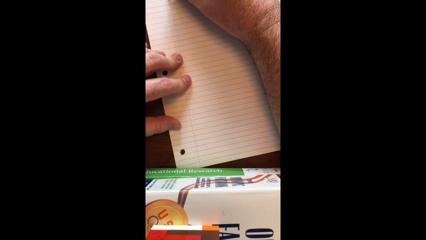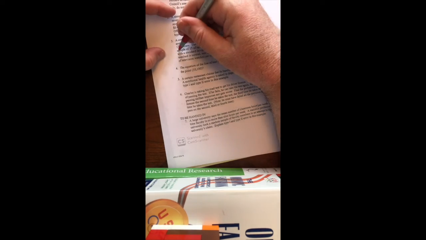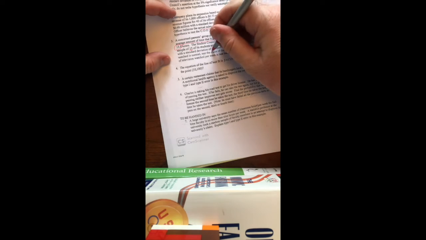I'm going to get a new sheet of paper. Okay? So our null is that the mean is equal to, now they give us the 15.6 as the mean. Sample is 15, and from the sample you get 14.3 and 2.5. Okay?